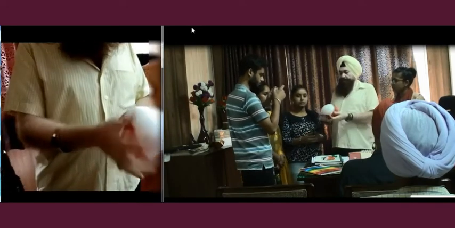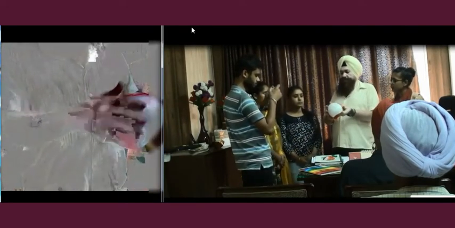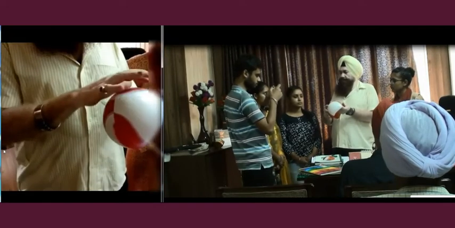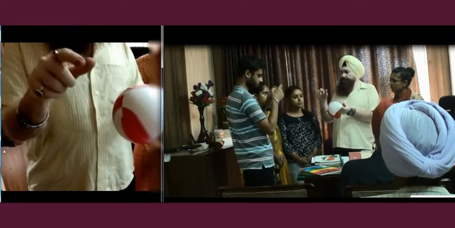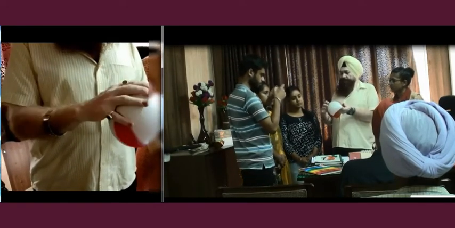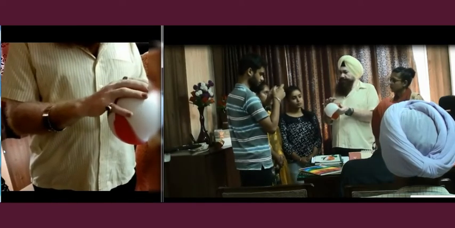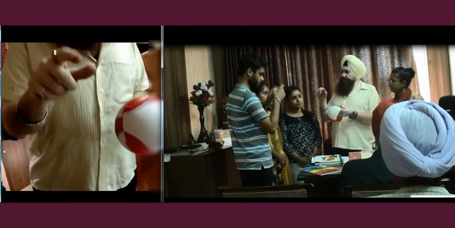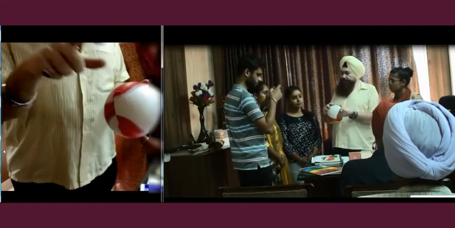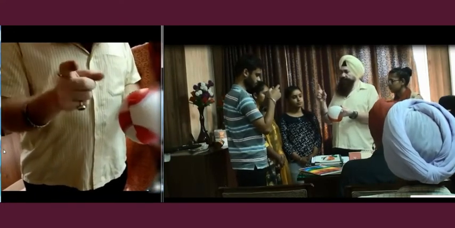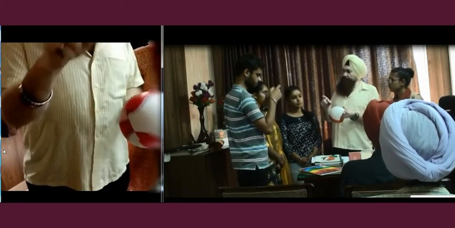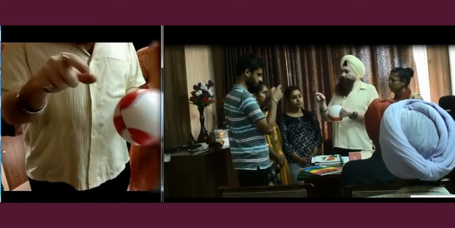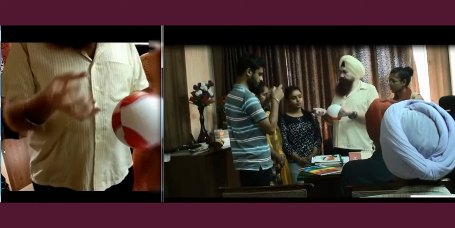Now the mass of the spherical shell is capital M. Surface area is 4 pi capital R square. Then what is the mass per unit surface area? M upon 4 pi capital R square.